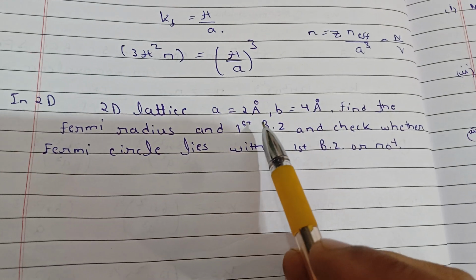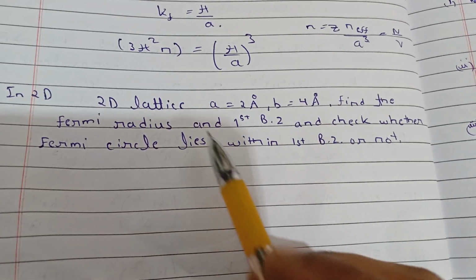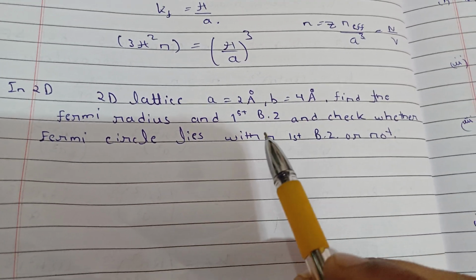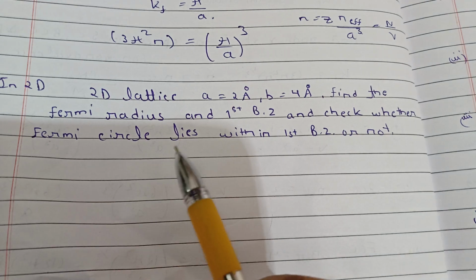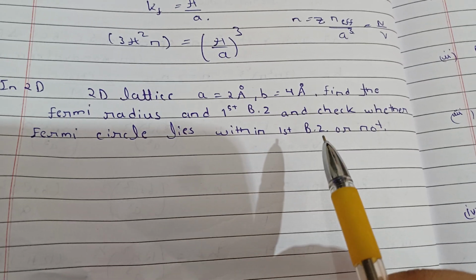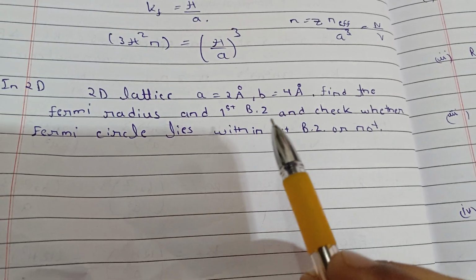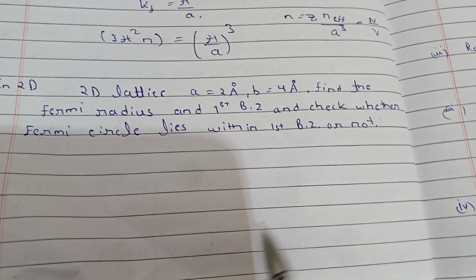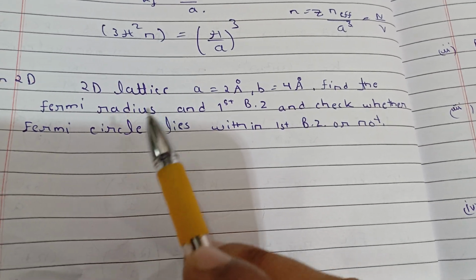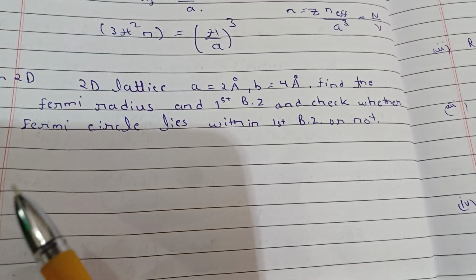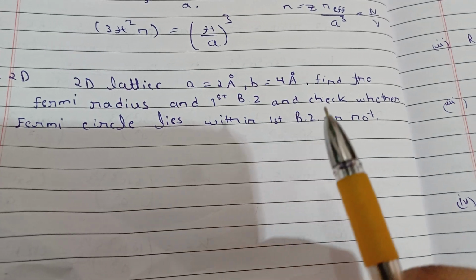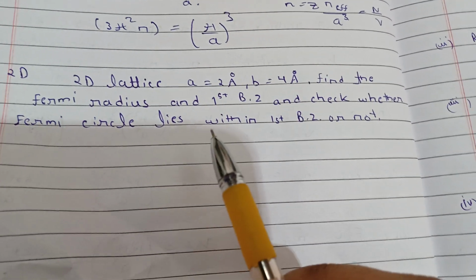In a 2D lattice, a equals this many angstrom and b equals this many angstrom. Find the Fermi radius in this 2D lattice and the first Brillouin zone in this 2D lattice. Then check whether the Fermi circle lies within the first Brillouin zone or not. For that you need to understand how we draw the Brillouin zone in a 2D lattice, which you will learn later. Then you have to find the Fermi radius in the 2D lattice. So try to solve it if you know these concepts, and I will tell you later about this.